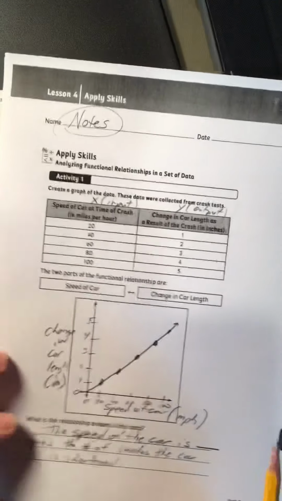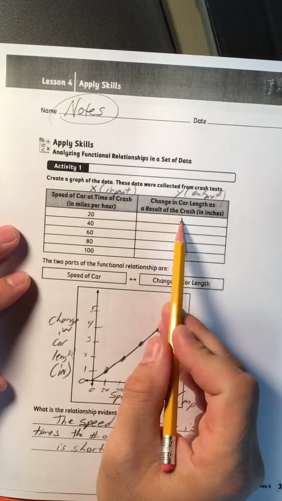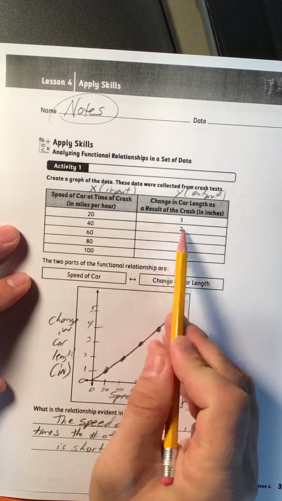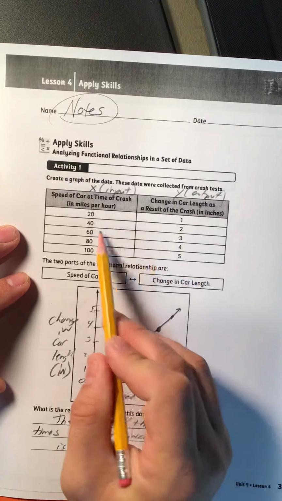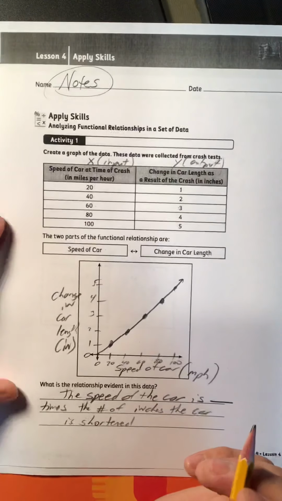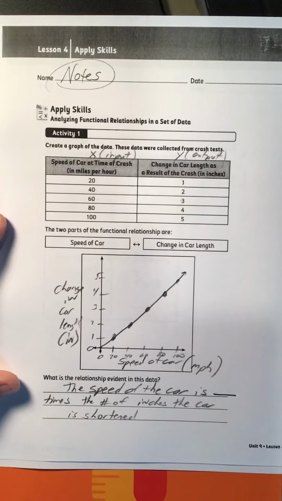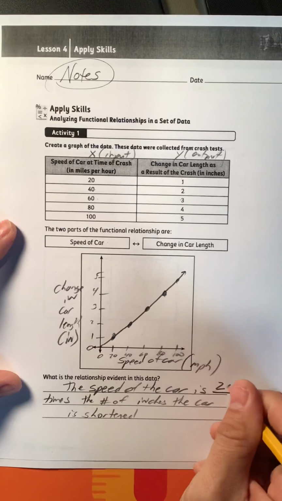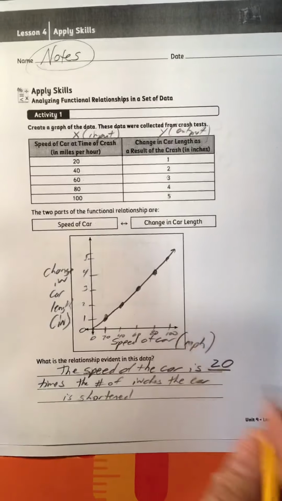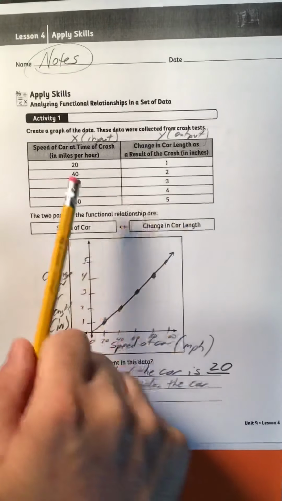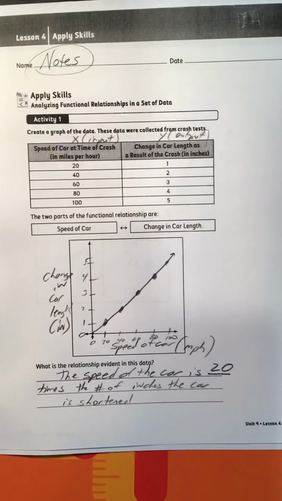So how do I get from 1 to 20, 2 to 40, 3 to 60, and it has to be the same for all of them. Hopefully you realize that it is all times 20. 20 times these numbers gives you 20, 40, 60, 80, and 100.